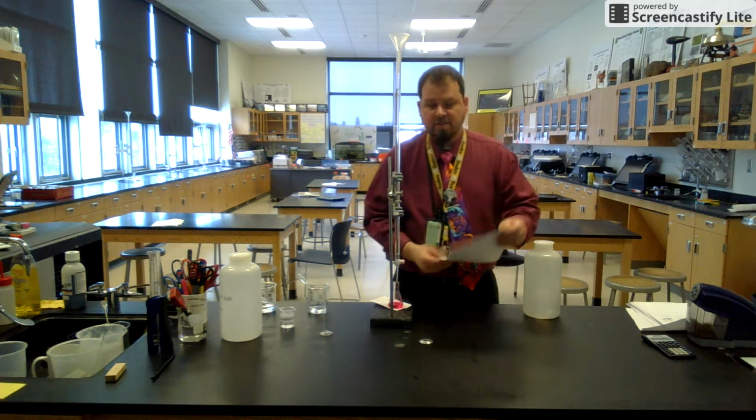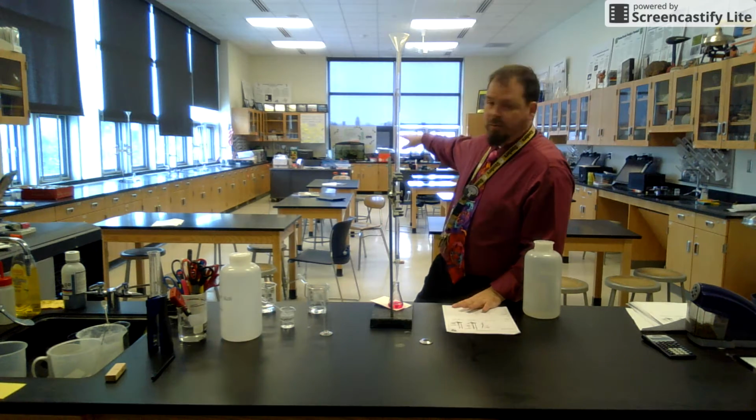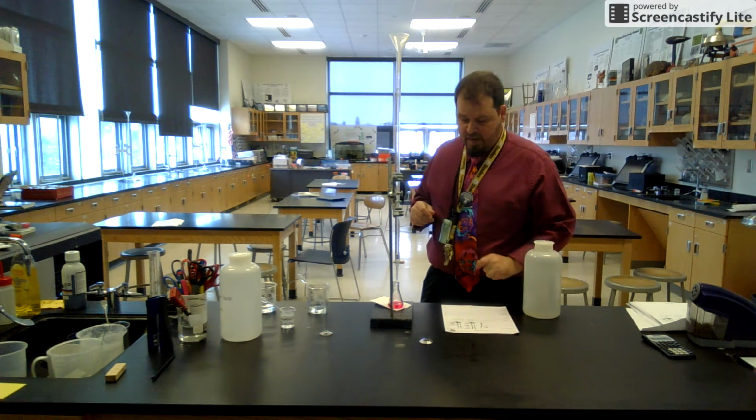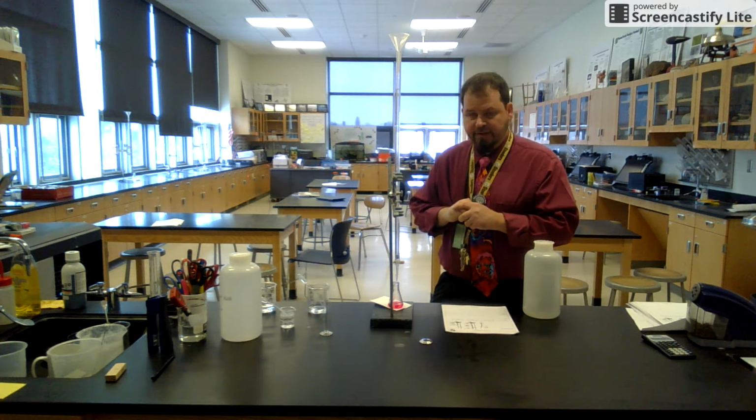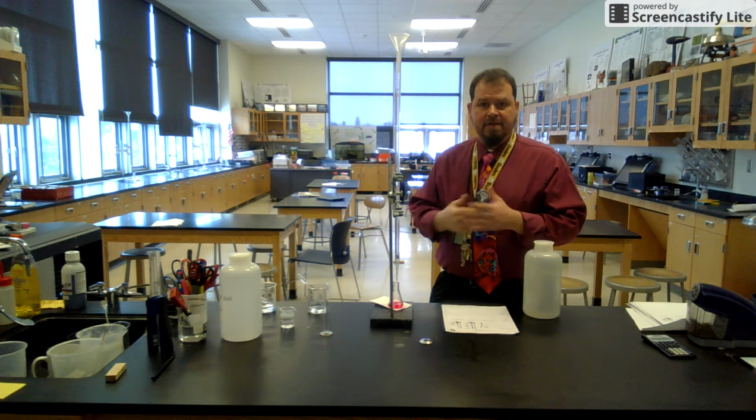Remember, leave a nice clean station. There are 4 stations we have to share, so 4 groups can go at a time. When you're done, I expect your station's nice and clean so that the next group can come right in, get their acid base, and get right to work.